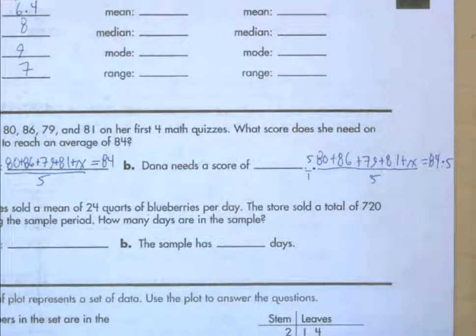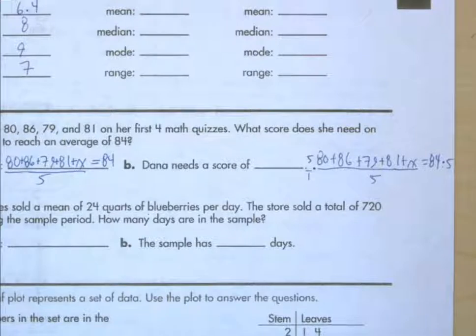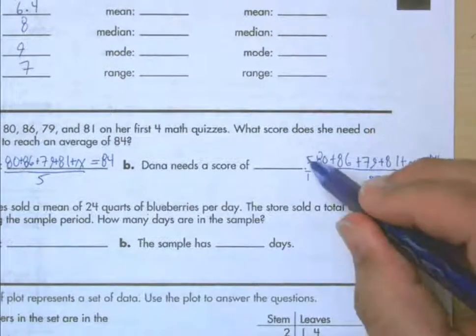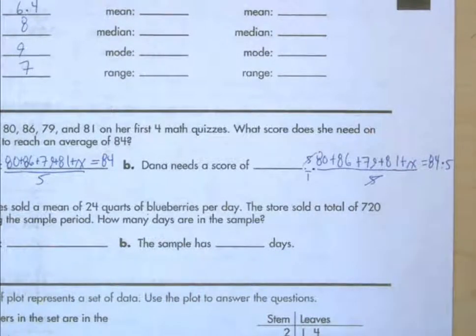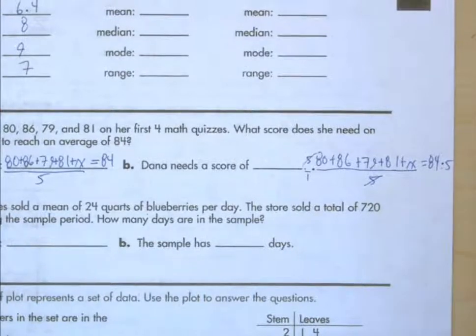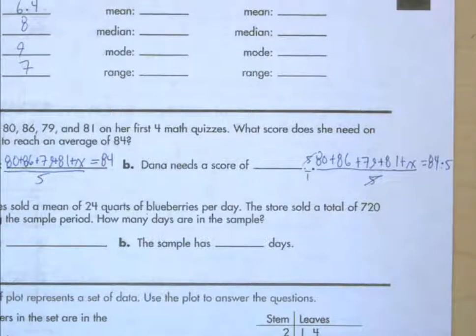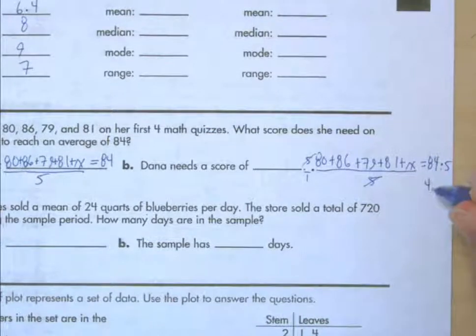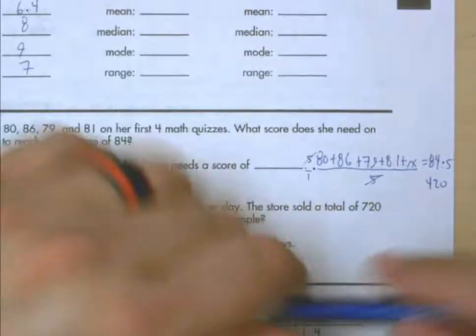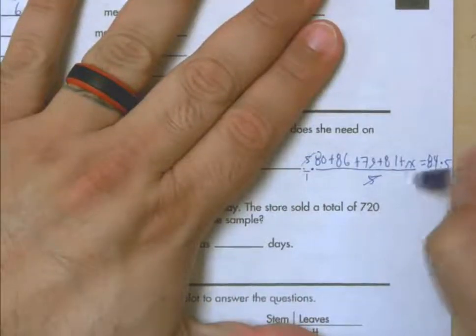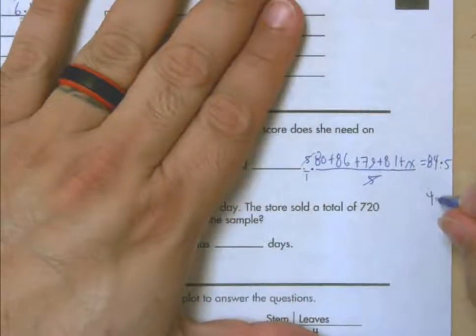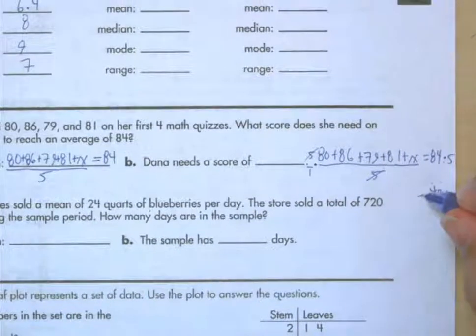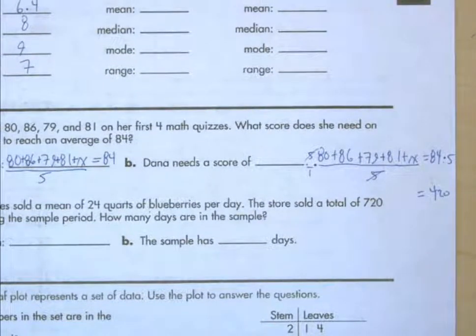Multiply by 5 over 1. Well, that's simply just multiplying by 5. So on the left, 5 divided by 5 is 1, so that gets rid of that. And so now I have 84 times 5, which is 420. I'm going to write that a little bit lower, just because that 5's in my way. So I have 420 equals, and then I have to sum up all of the others.